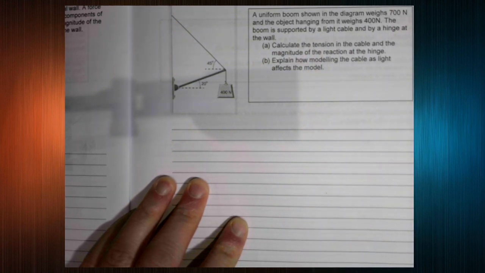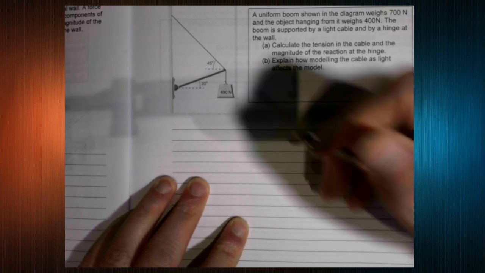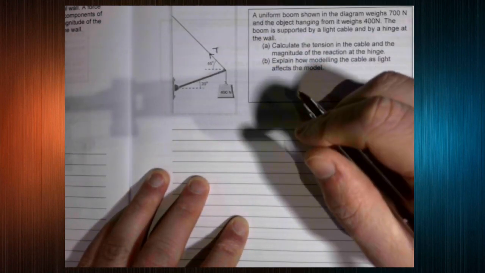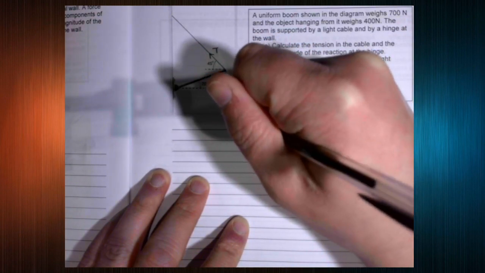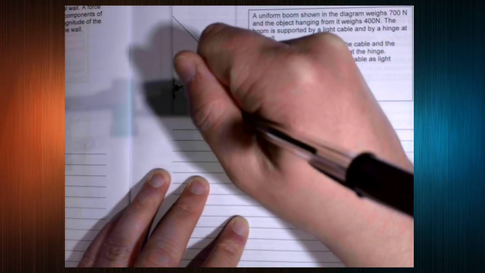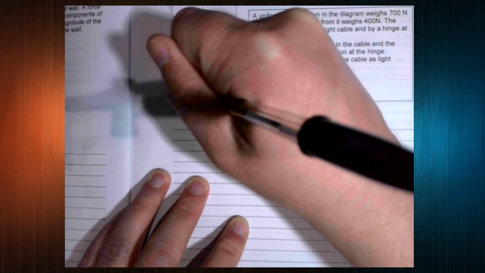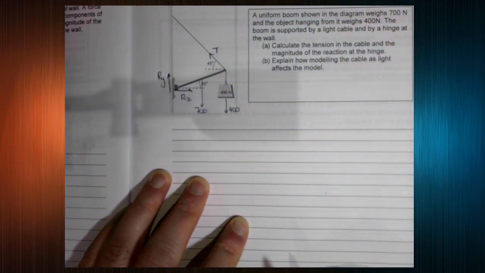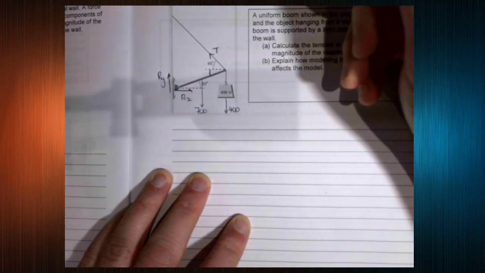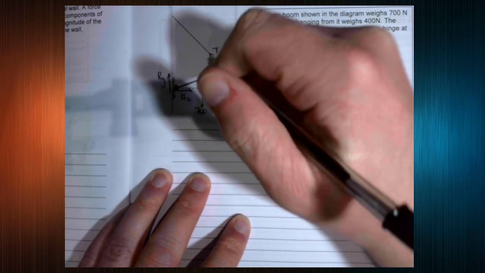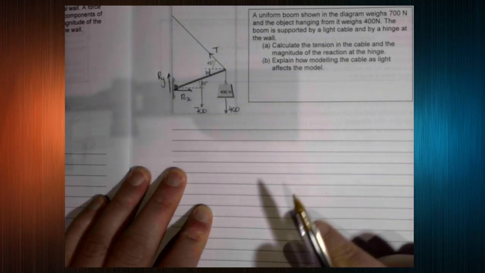So, again, let's do some labelling of forces. Tension, 400 newtons, 700 newtons. We know here there's a reaction force horizontally and a reaction force vertically. What else is going to be quite useful is this angle here, potentially. But we can see that that's going to be 20, again, from Z angles. You can label that if you want, or just recognise it later.